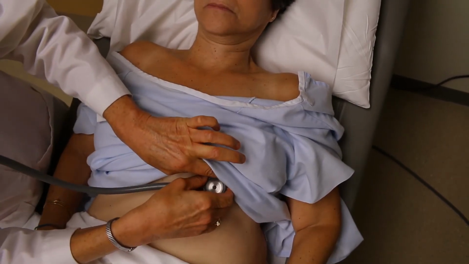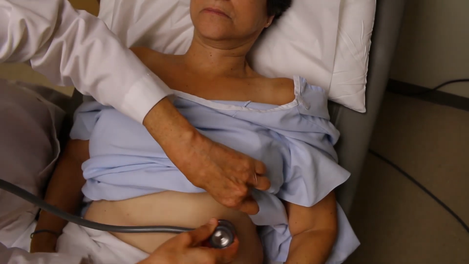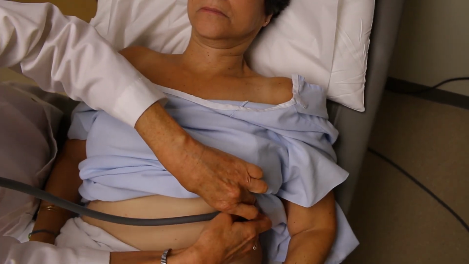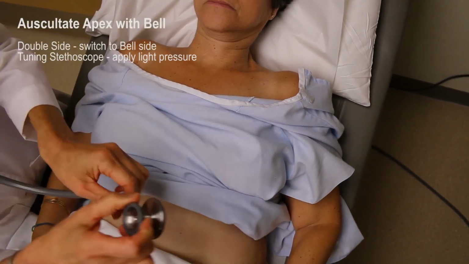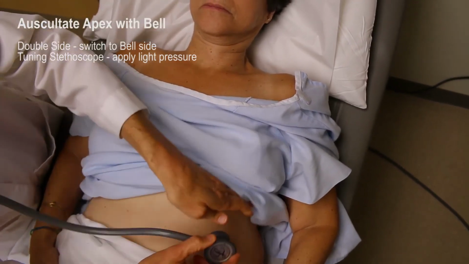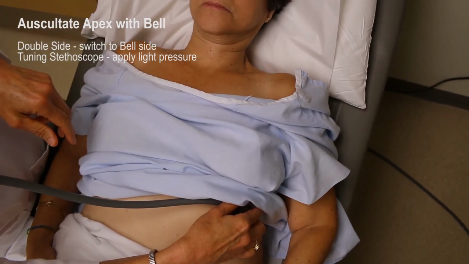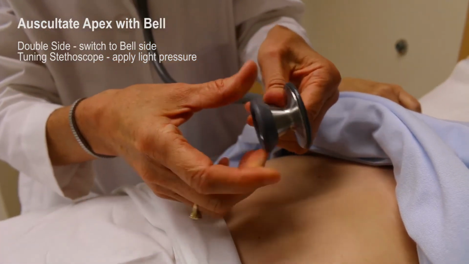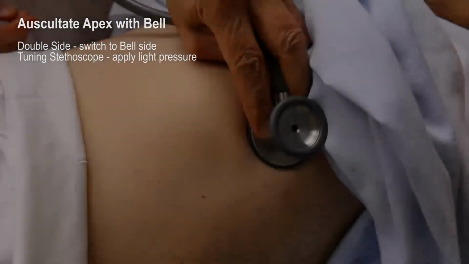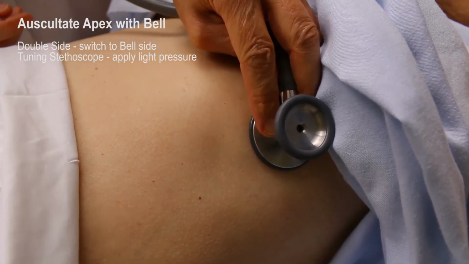And listen here. Now I'm going to listen with the other side of my stethoscope. Make sure you let the patient know that you are switching sides to the stethoscope. When using a tuning stethoscope, mention that you will now listen lightly.